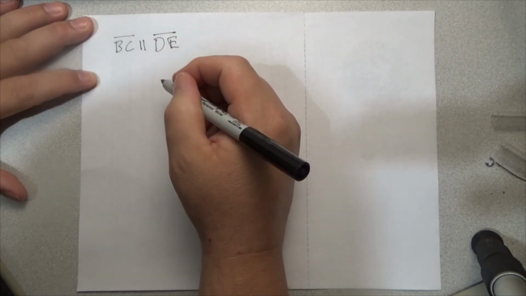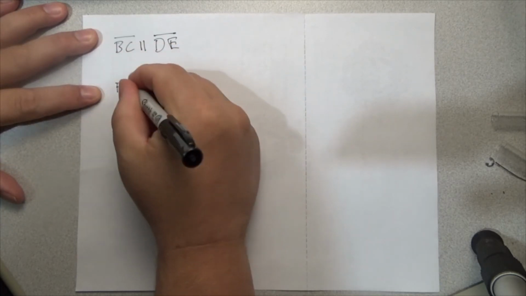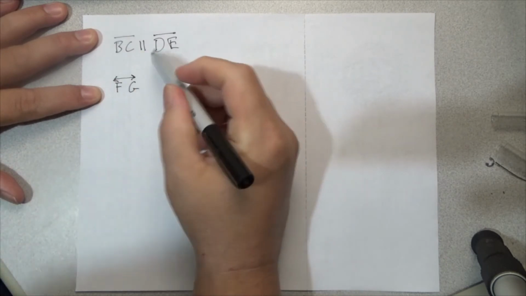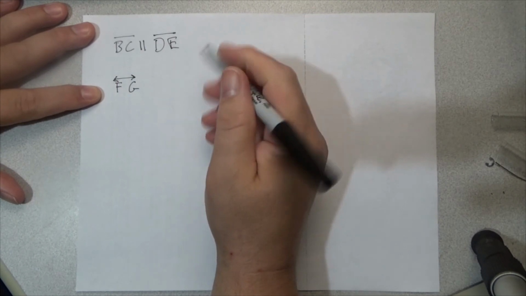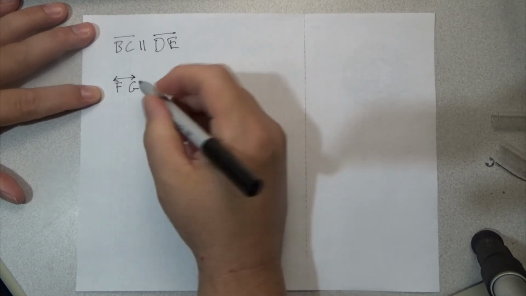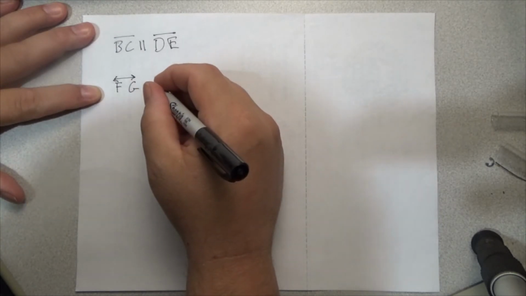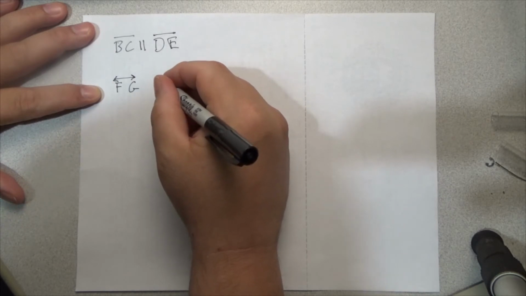B says line FG, so FG, and that's a line. These are very important to draw the arrows or to not draw the arrows, depending on whether or not it is a line or a line segment. So line FG is perpendicular to line HK.